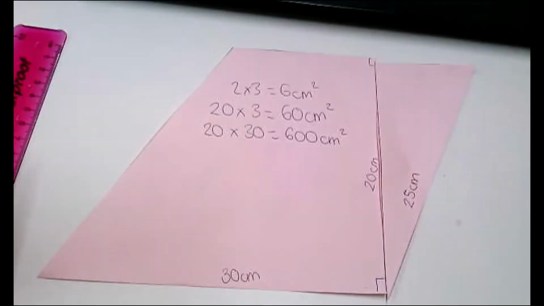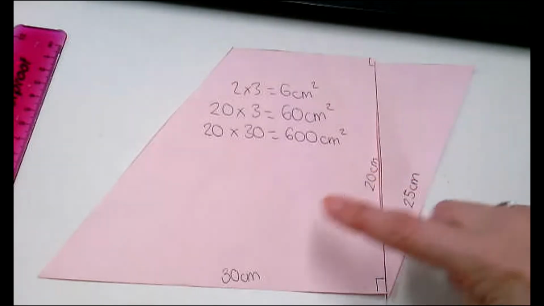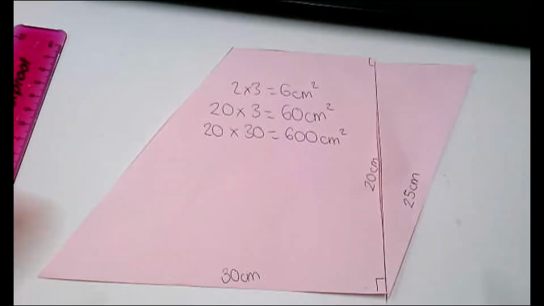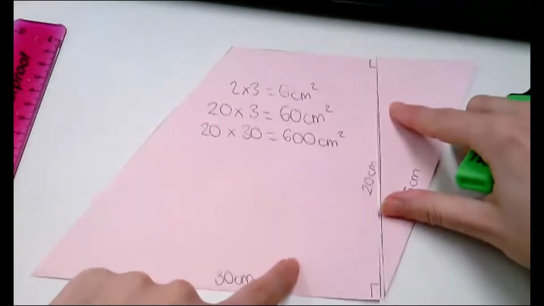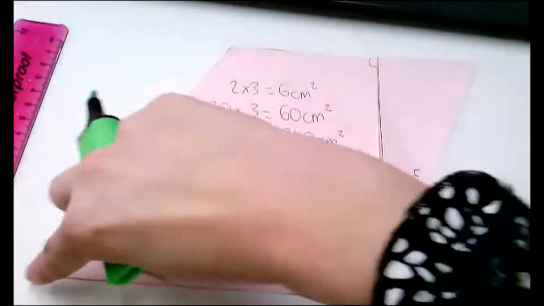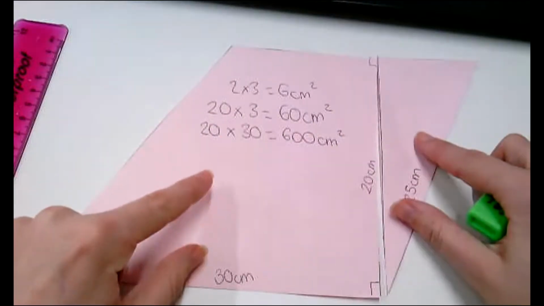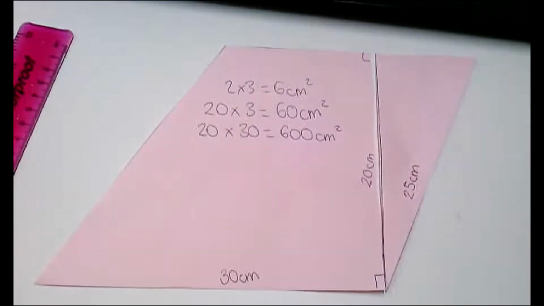Which numbers did I use to get my answer? So which numbers did we use? Because we had 3 measurements of this parallelogram. We had the diagonal length, we had the perpendicular height, and we had the base length as well. And we didn't times 3 numbers together. So which ones did we times?